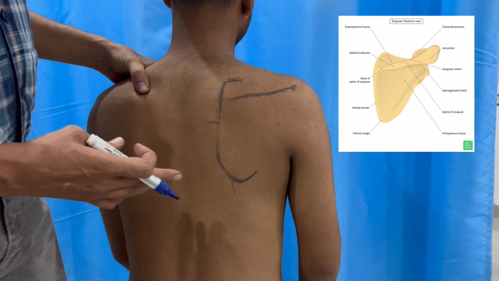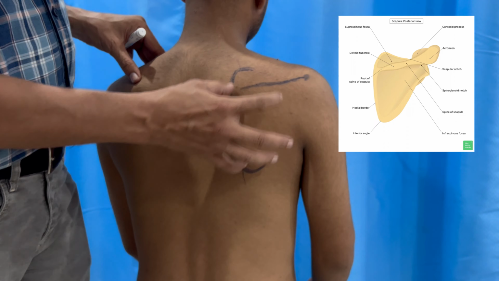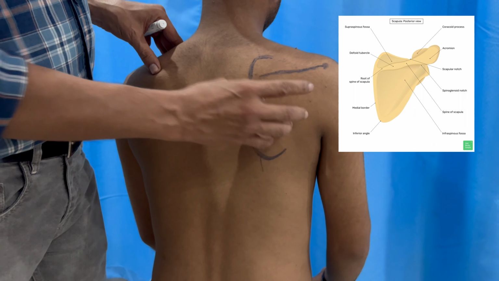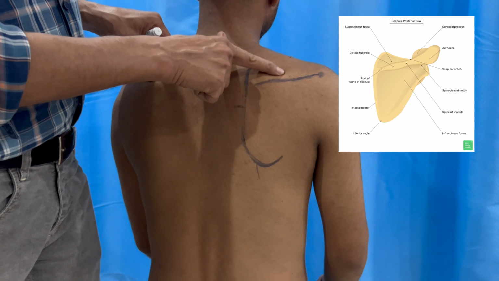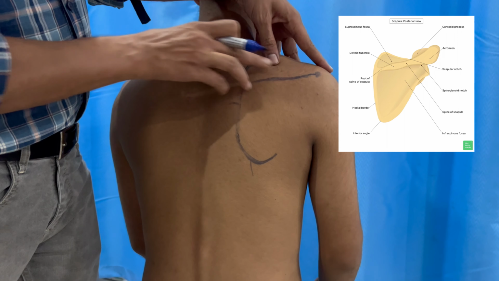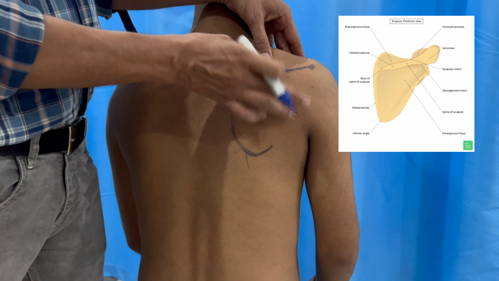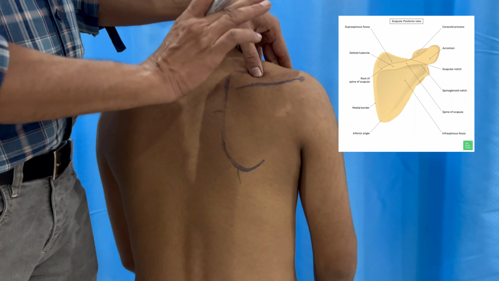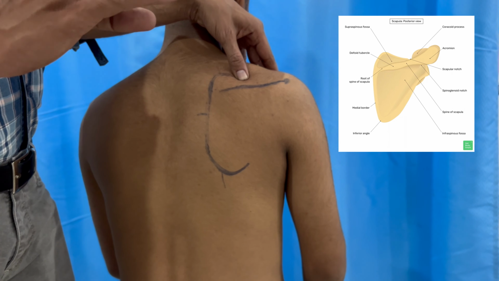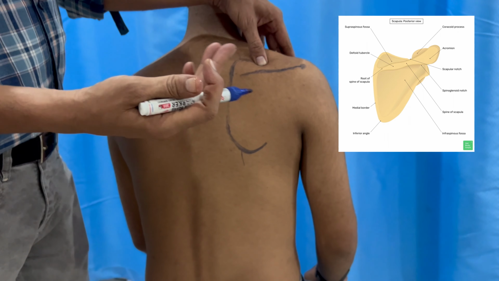Now the next is two very important soft tissue landmarks related to the posterior surface of the scapula: one is infraspinatus, another is supraspinatus. So this is the supraspinous fossa, and you can palpate the belly of the supraspinatus muscle. We can only palpate the belly of supraspinatus. We cannot identify the tendon. In most rotator cuff injuries, basically the tendon of supraspinatus is involved, but the other muscles are also involved.